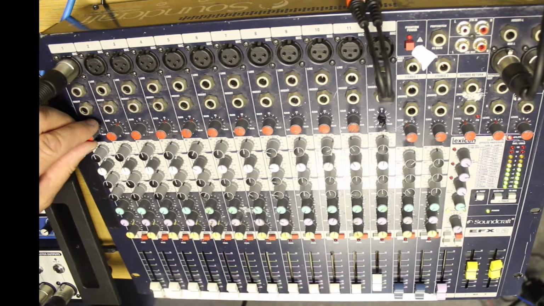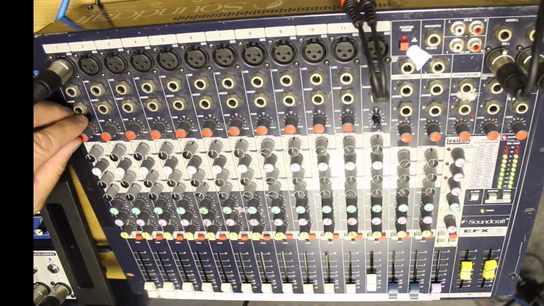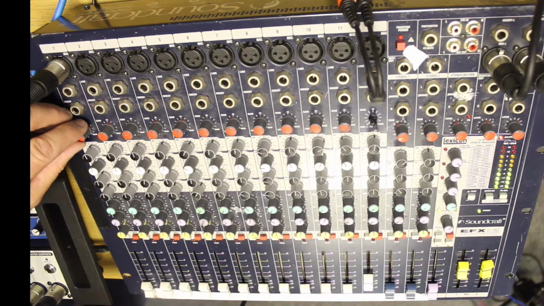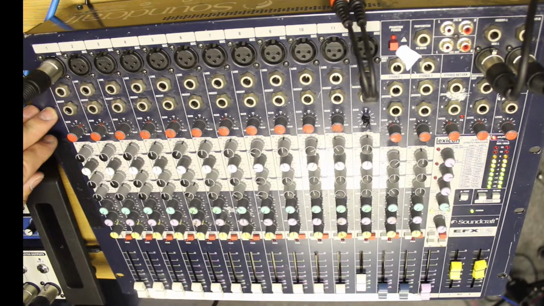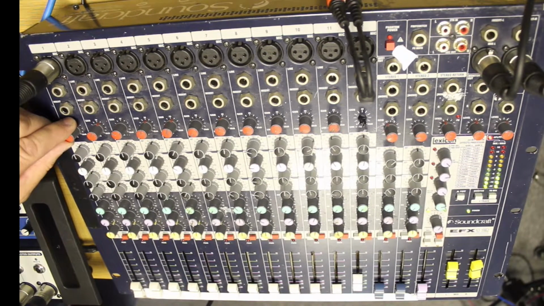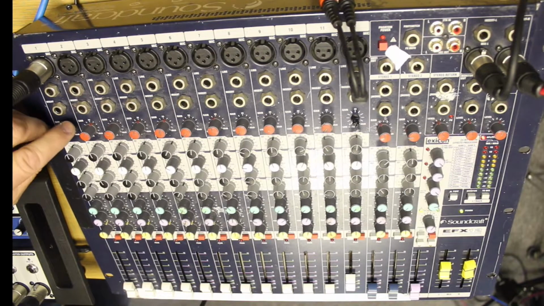1, 2, 3. Now we're going into the red there, so we want it to peak just above the 0 here. 1, 2, 3. Obviously if I was singing I might be a bit louder, so you might be a little bit more cautious on the gain.